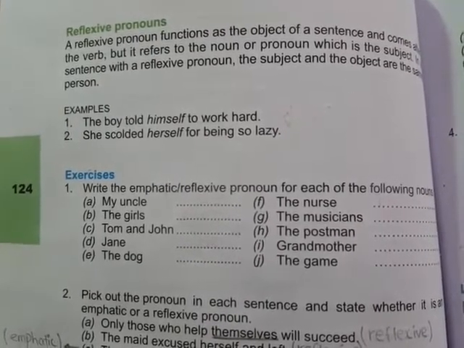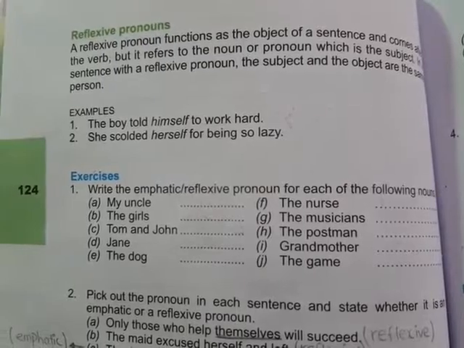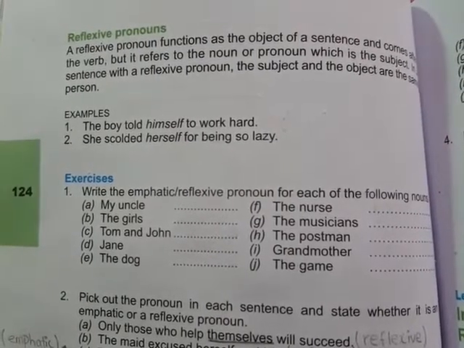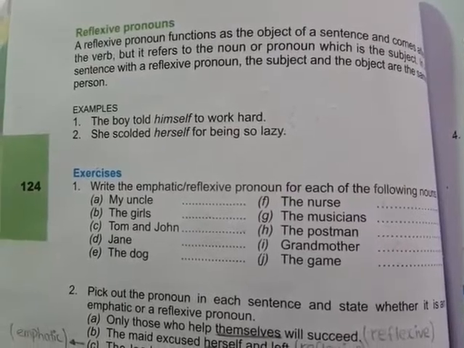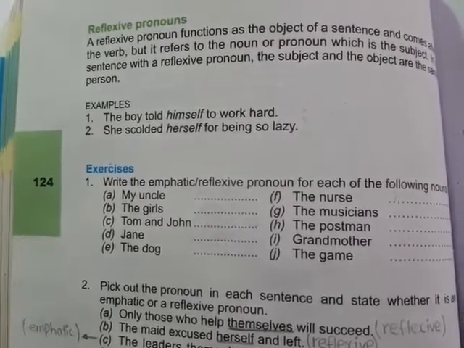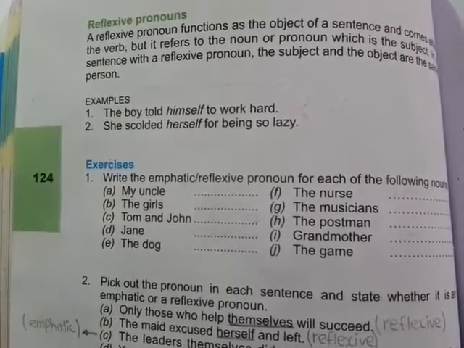So a reflexive pronoun is a type of pronoun which shows that the subject is doing an action on its own self, and it comes right after the verb.